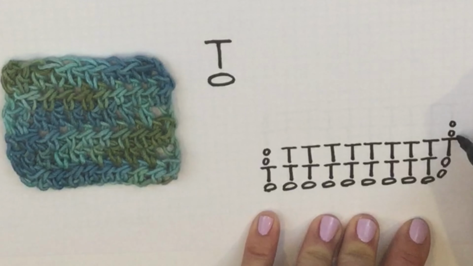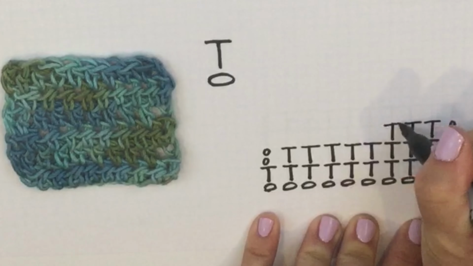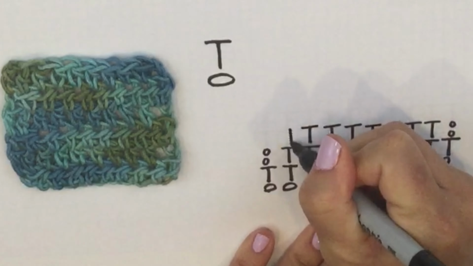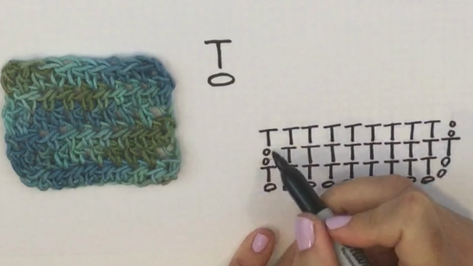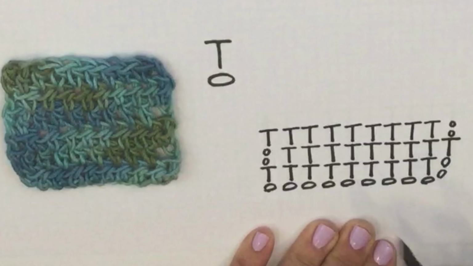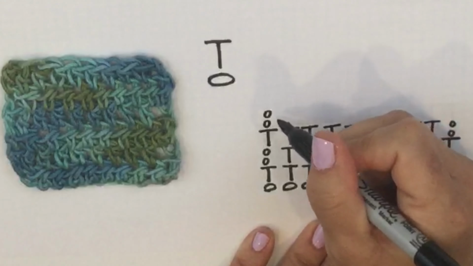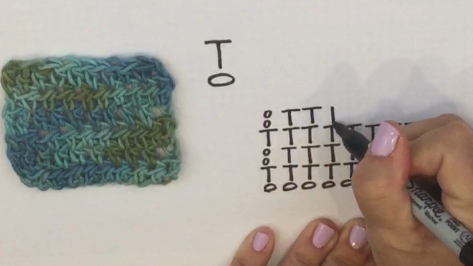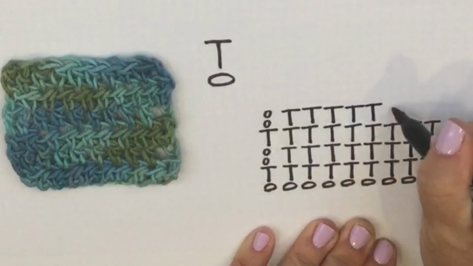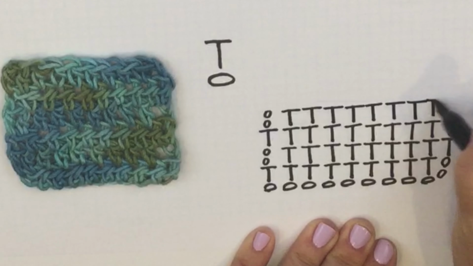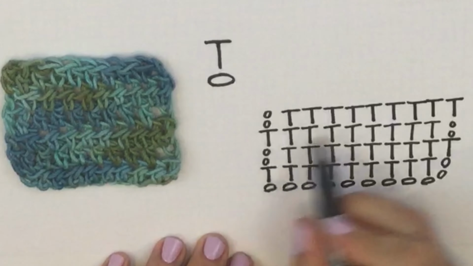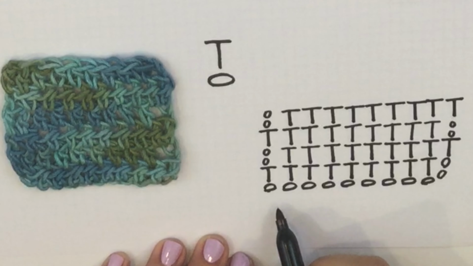Chain 2 counts as our first stitch, so we're going to skip it and then work a half double crochet in each stitch across. Including working our last half double crochet into the top of the chain 2 of the previous row, and then we're going to chain 2, turn our work. Chain 2 counts as our first half double crochet, so we're going to skip the first stitch and half double crochet in each stitch across, including the chain 2 that counted as a half double crochet at the beginning. And that's how a chart will look for rows of 10 stitches of half double crochet.